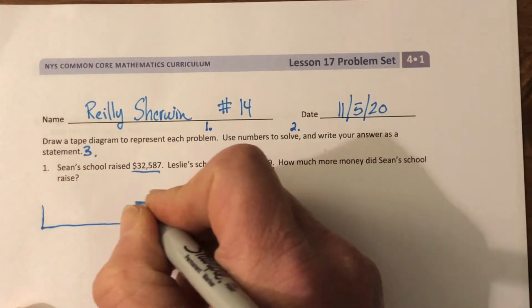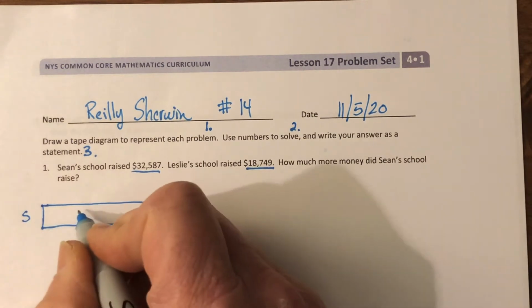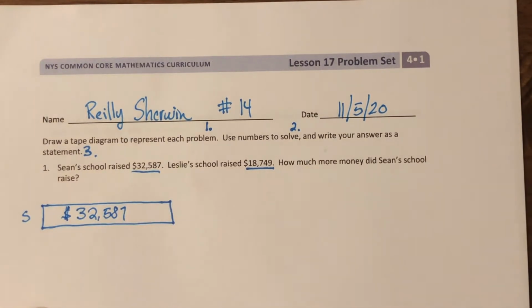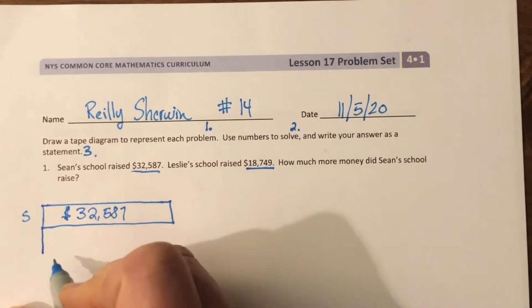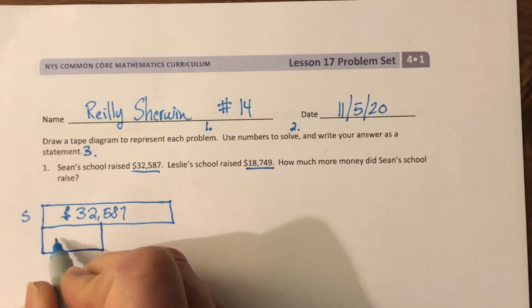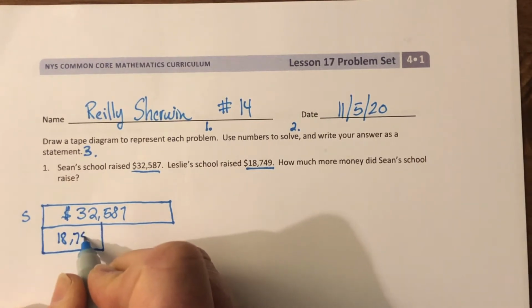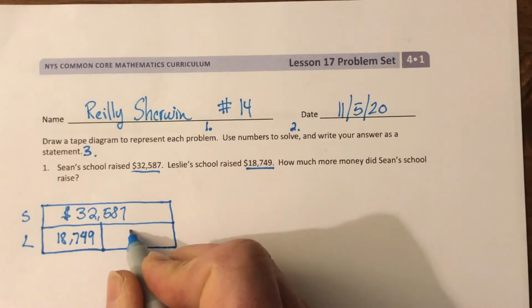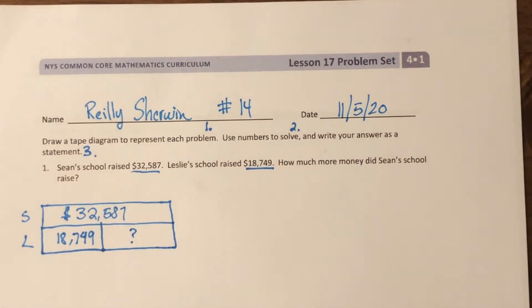If I write down Sean's school, put down an S, he raised $32,587, right? That's how much he raised. Leslie did this. She raised $18,749, okay? And I need to know how much more Sean raised there. So if I take this amount off of there, I'll know exactly how much is here. So here I'm going to use a subtraction method.